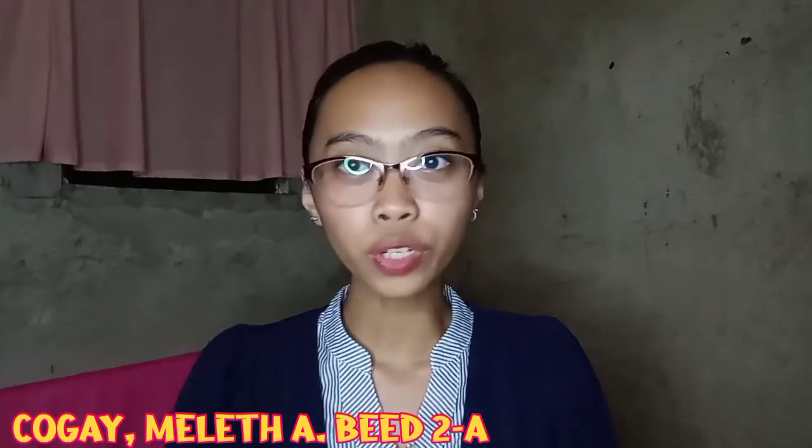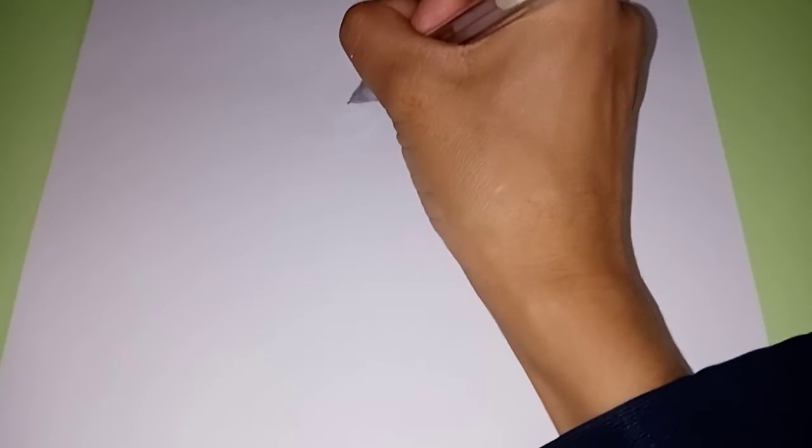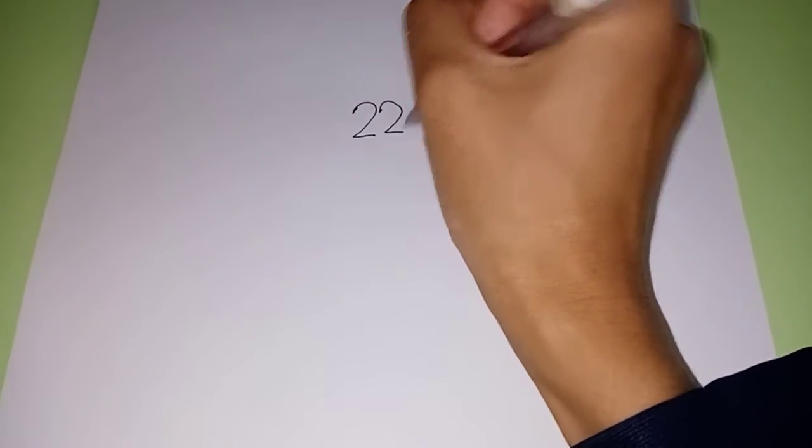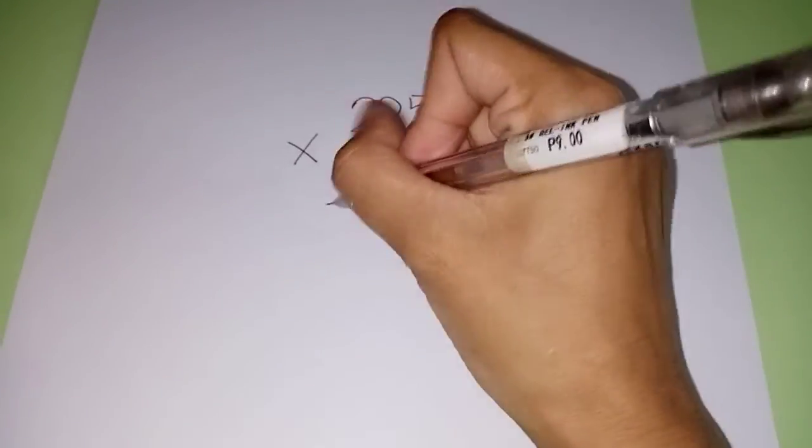Today we will have a short review about multiplication and division. Now we will have first the multiplication, and let's start with this example. 225 multiplied by 210. Let's write first our equation. 225 multiplied by 210.